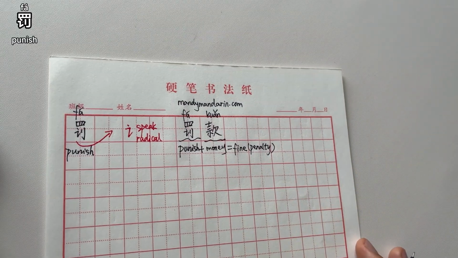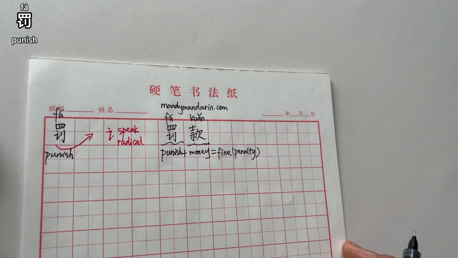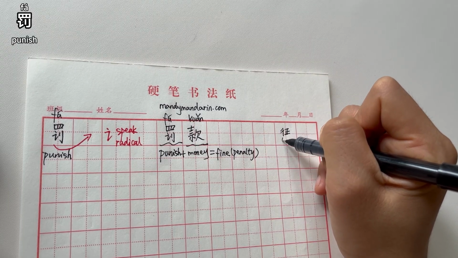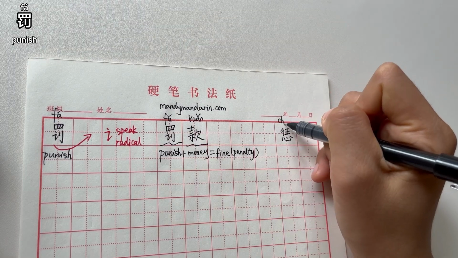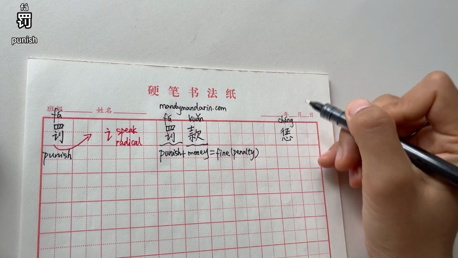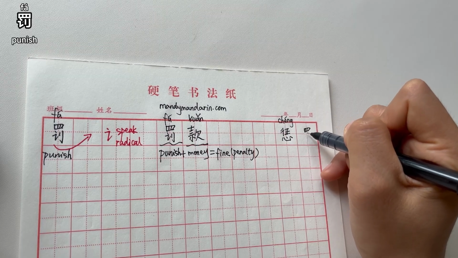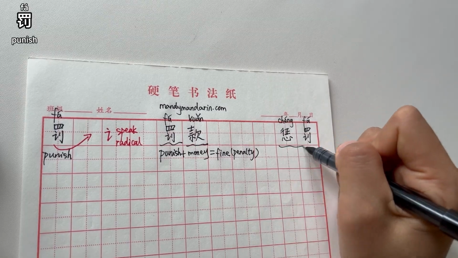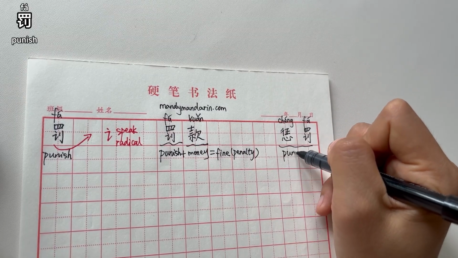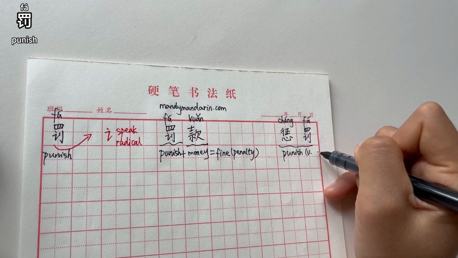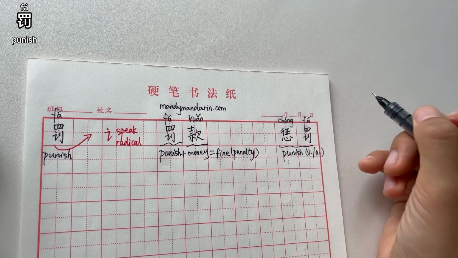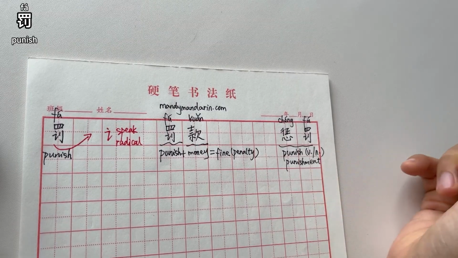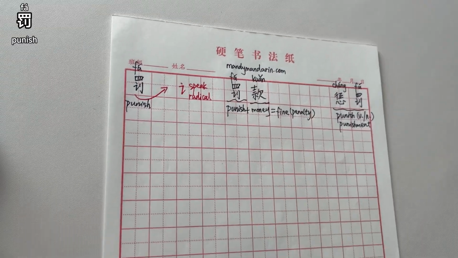And as for punish as a verb, we can say 惩罚. This is punish as a verb or as a noun. So it could be punishment. Okay, let me give you a sentence.